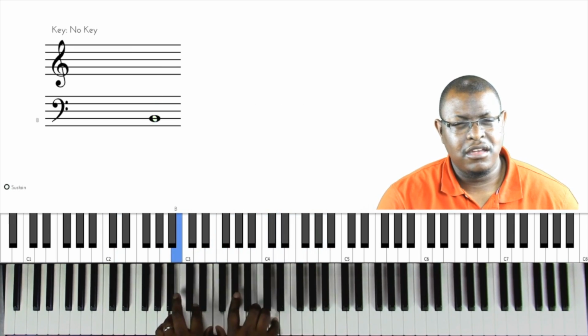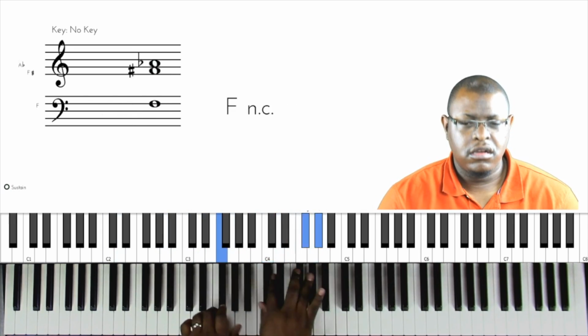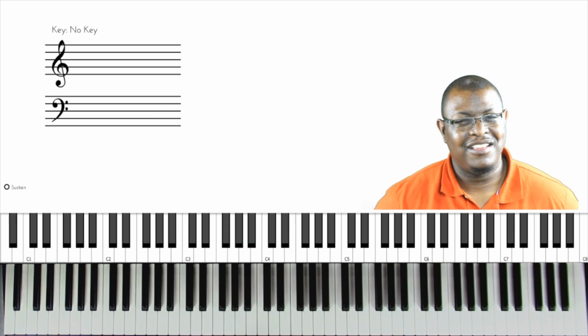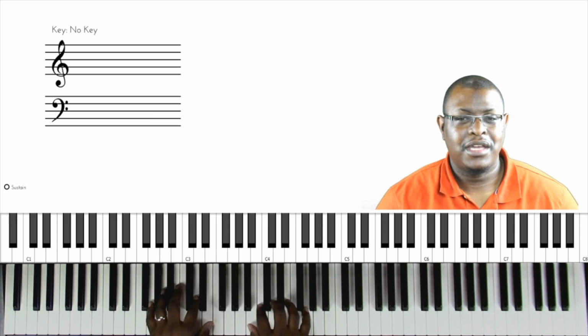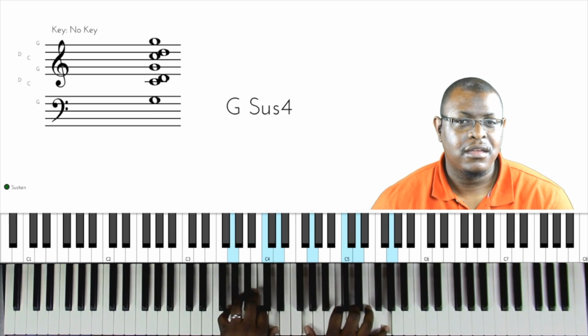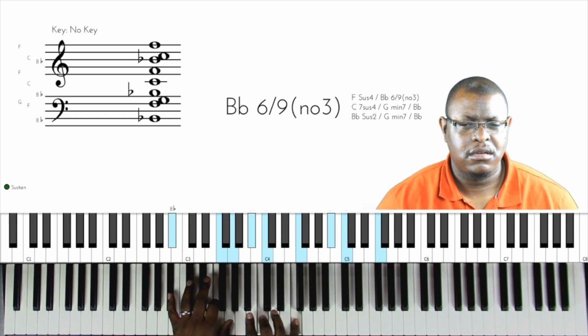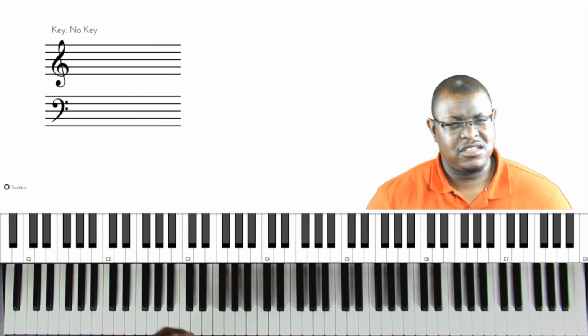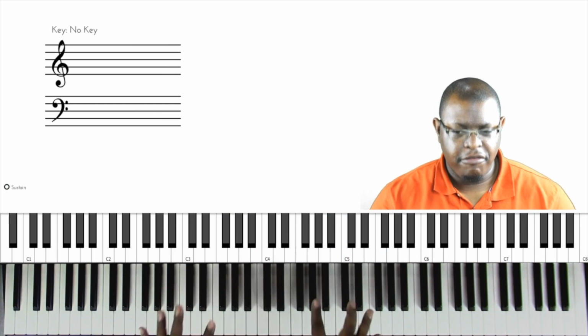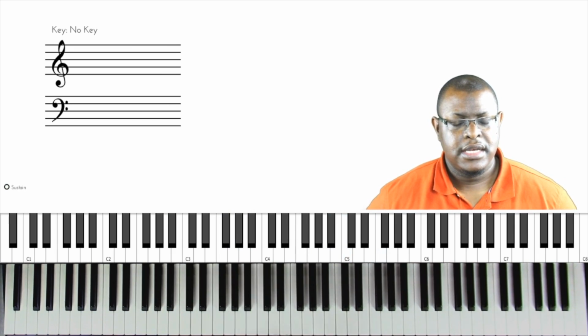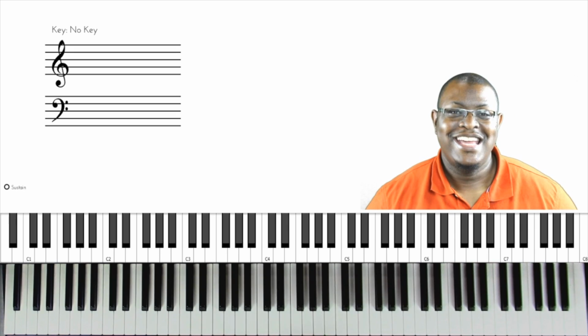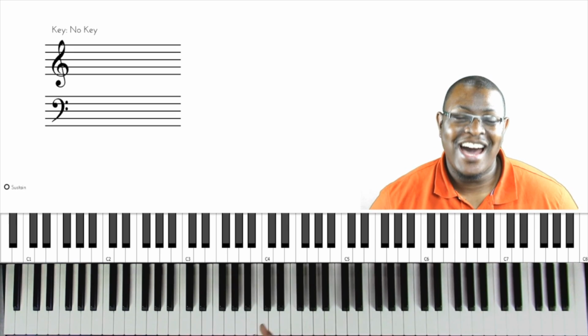"In the beginning," that's just a little too much, right? So, "In the beginning, God created the heavens." Right? You just want to match harmonic rhythm, like how fast you're playing your chords. So easy enough.